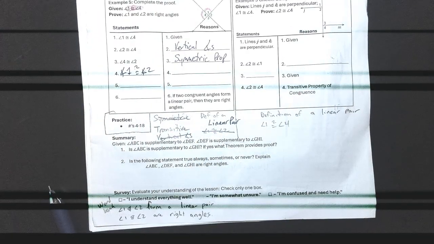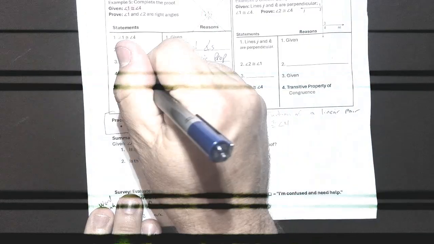All right, something you should notice, and I should have said before, but it's okay. So notice that 1 and 2 go right here. They are created off of that straight line, so they are a linear pair. So why are they congruent? Oh no, that's not right. It's this one. They form a linear pair.